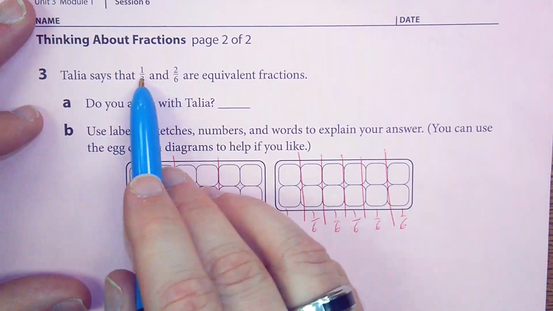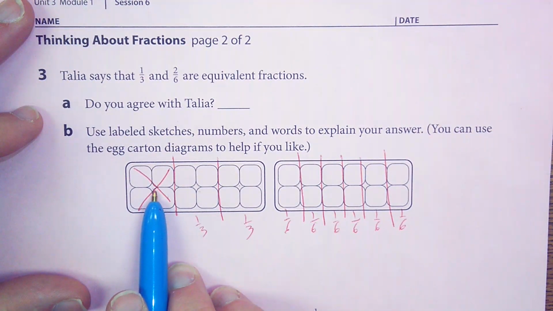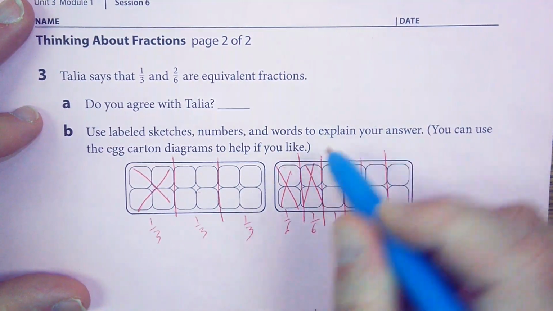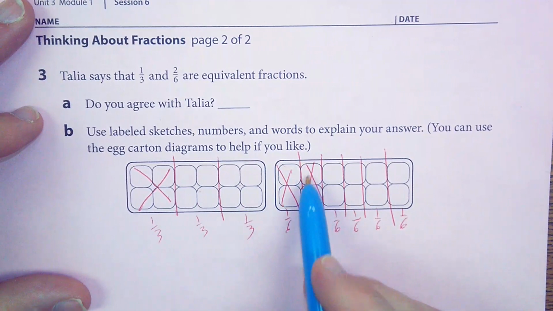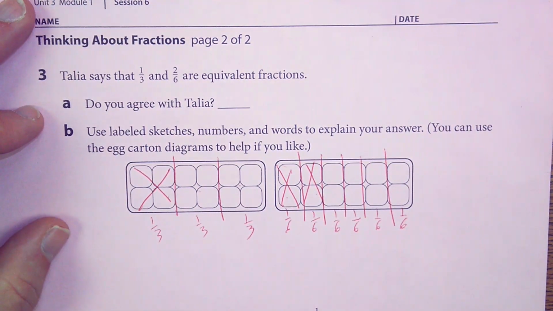So, 1/3. Let's cover 1/3. That'd be these 4. Let's cover 2/6. 1/6, 2/6. 1, 2, 3, 4. Do you agree with Talia? I'm going to let you decide.